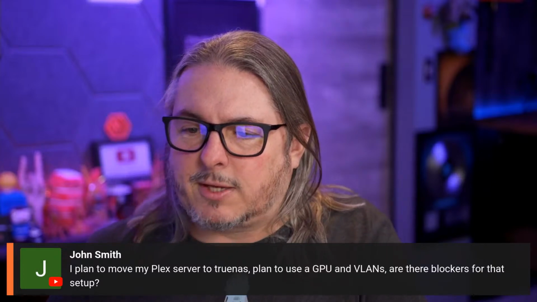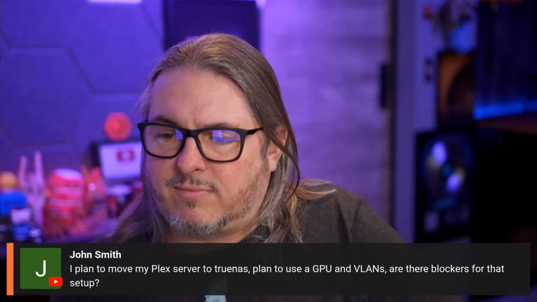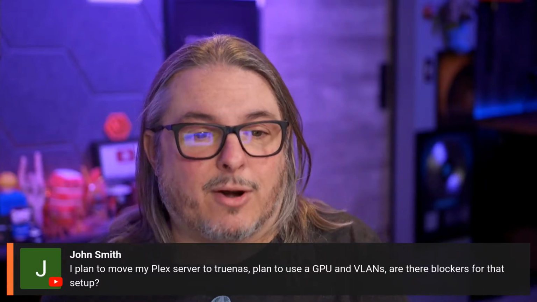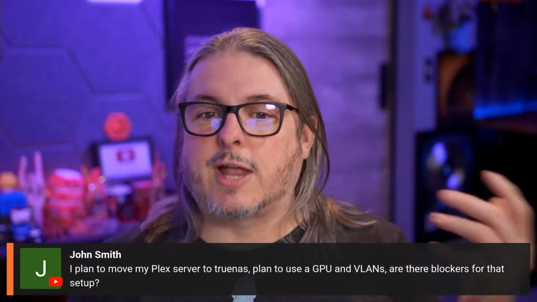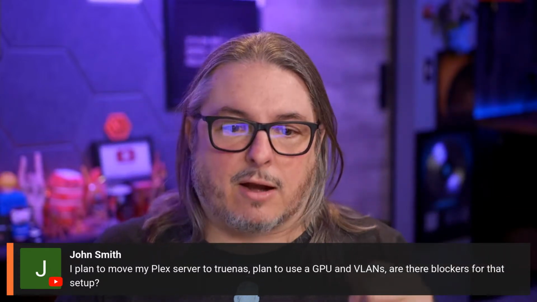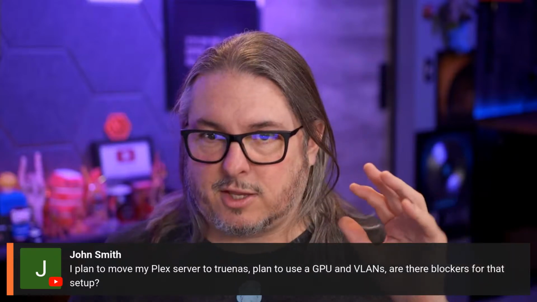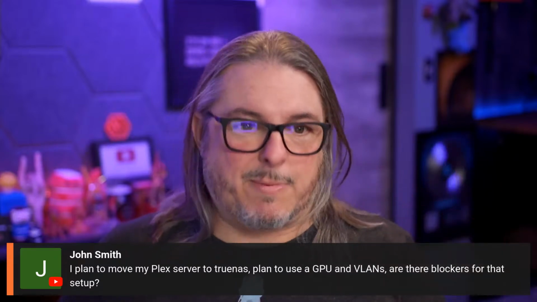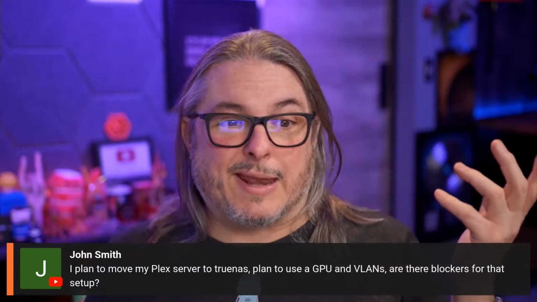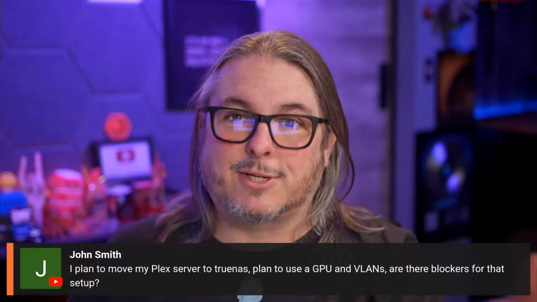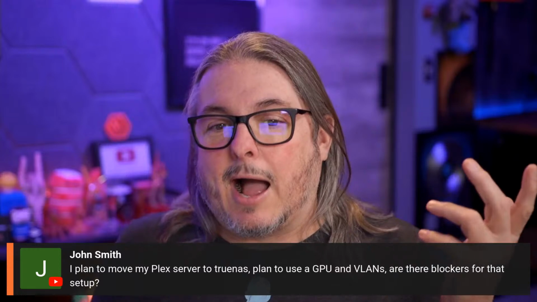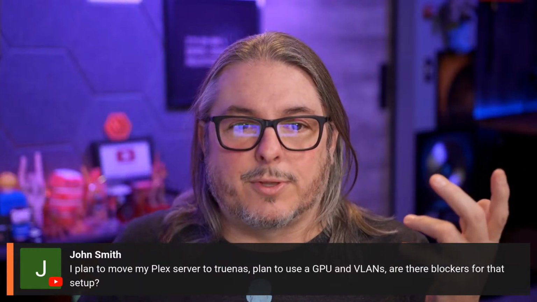I plan to use my Plex server on TrueNAS and use a GPU and VLANs. Yes, the VLAN part, that I know of, not from the UI, at least. There's not any way to manage VLANs with your Docker instances that I'm aware of in the UI of TrueNAS. That may be a problem for you. Could you do it from the command line? Yes. Can you do it from the command line? Well, I mean, how much time do you want to spend setting that up? Maybe let me pull this up here. Where'd it go?